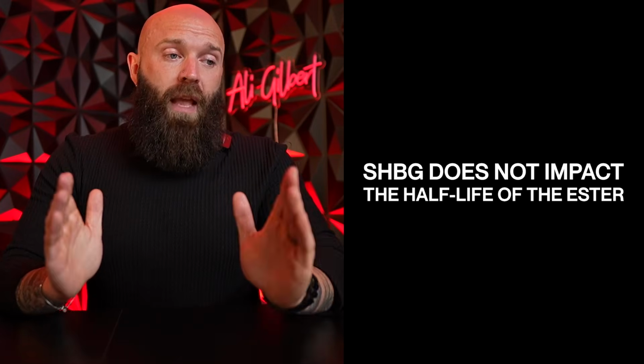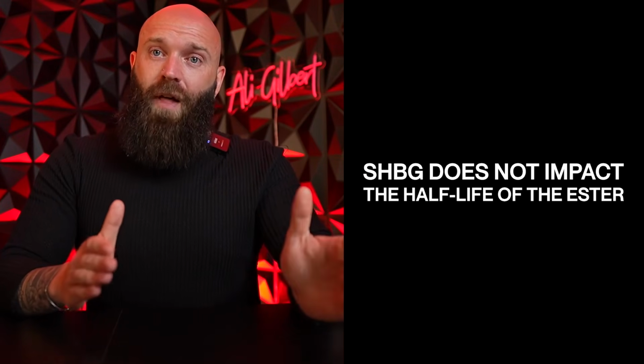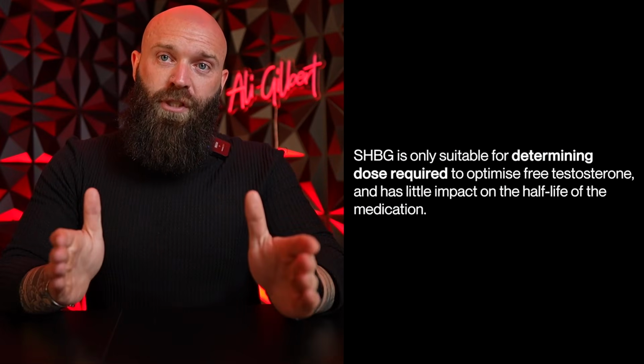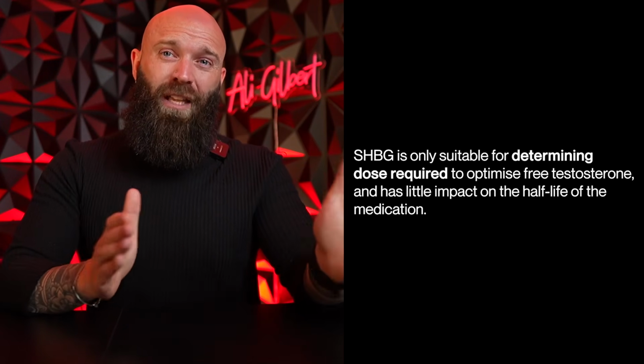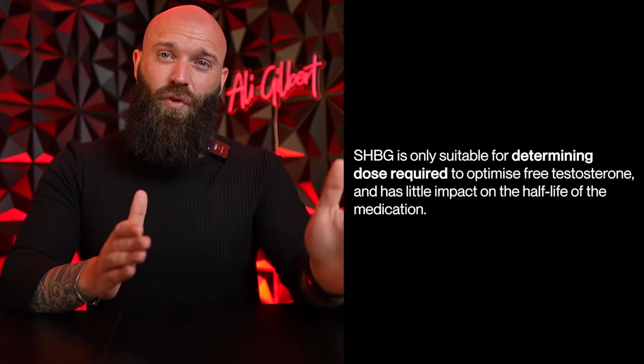I think that other than determining total testosterone dose and also being potentially a red flag for things like chronic dieting, excessive ketosis, as well as things like insulin resistance and hypothyroidism when it's high or low respectively, SHBG does not impact the half-life of the ester, which is the primary determining factor for injection frequency. It is only really responsible for determining the total dose needed to optimize free testosterone. It does not impact the rate at which the ester is cleaved.